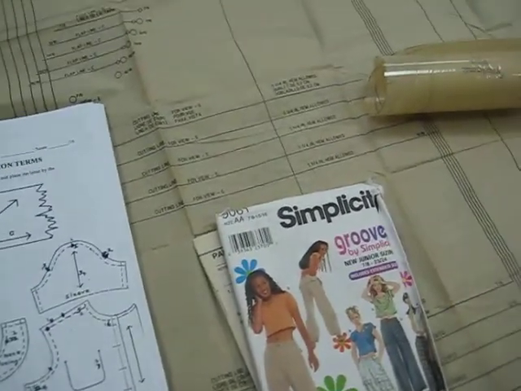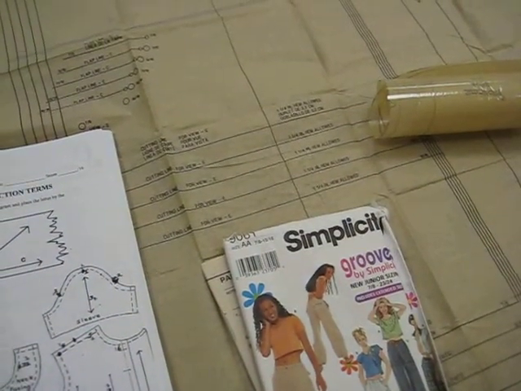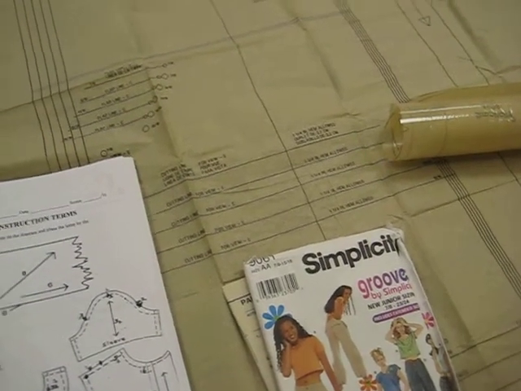Okay, our next one we want to talk about is the dot. Okay, and I already talked to you about the sleeve dot. Okay, let me just show you some of the others. These dots, there's dots all over the place that are used just to help you when you're pinning.